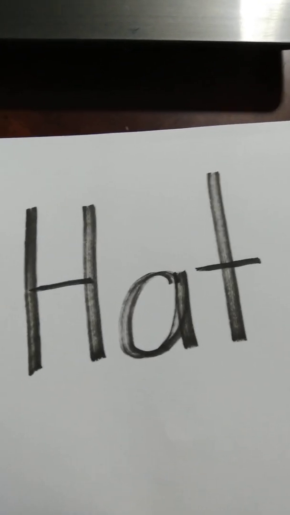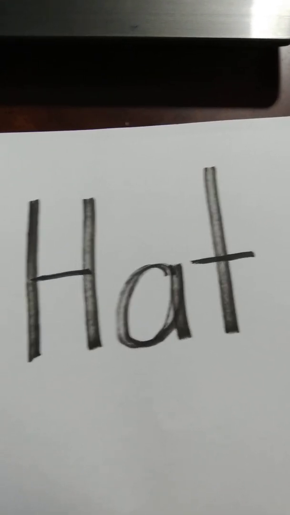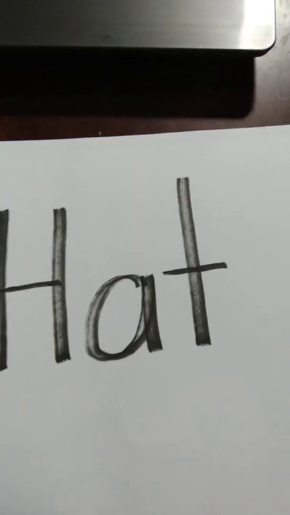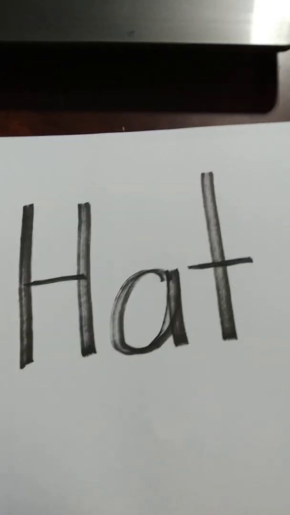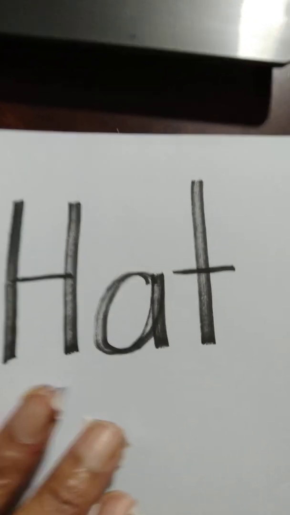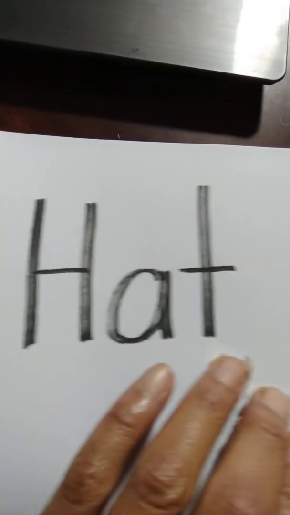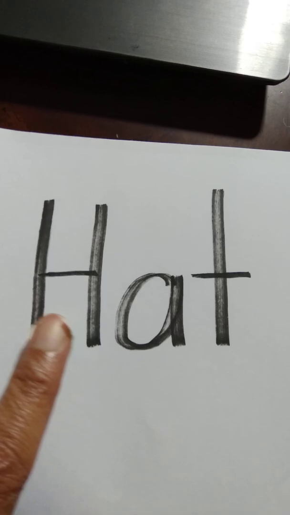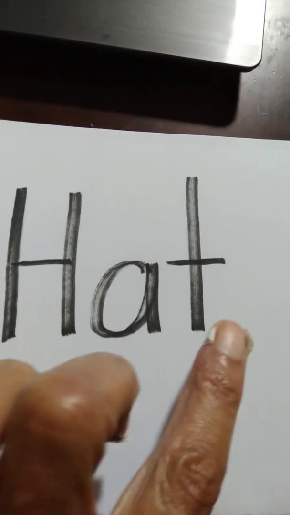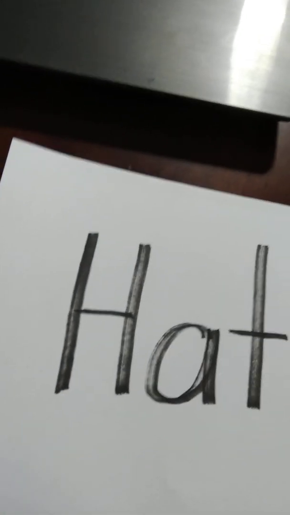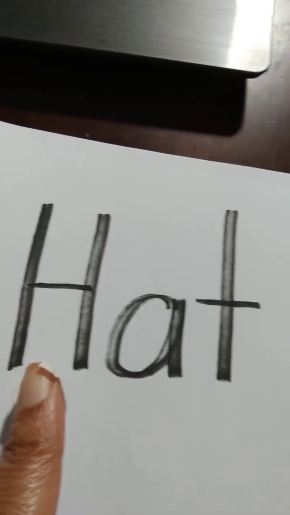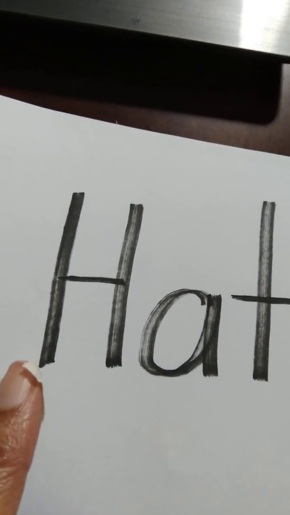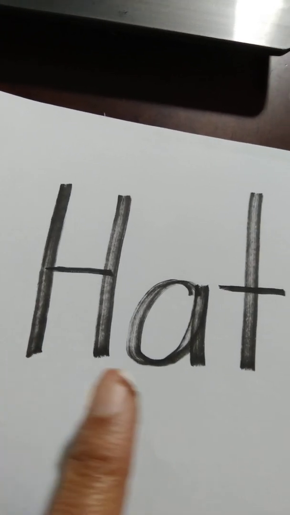Okay, good day again. Here's a 3-letter word, right? And in this word there are 3 letters. This letter, this letter, this letter. When we are reading, we go from this side to this side, from left to right.